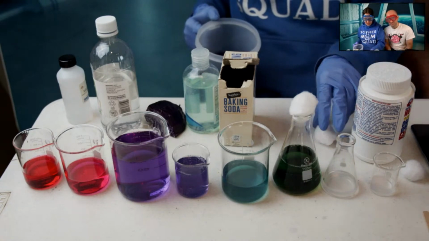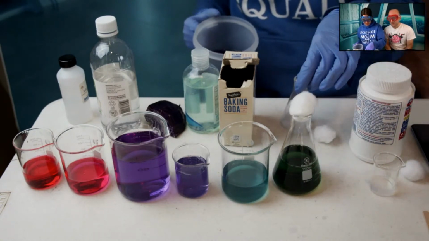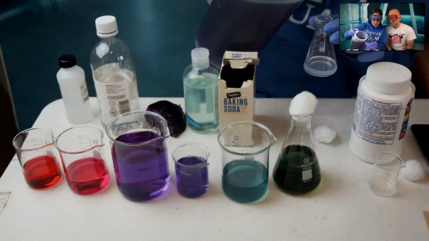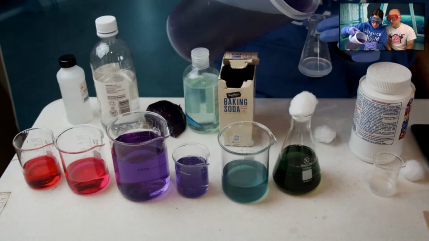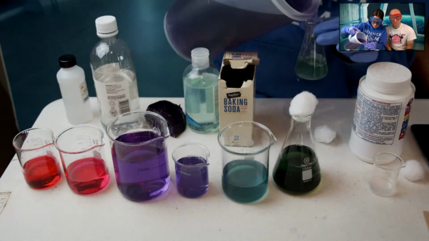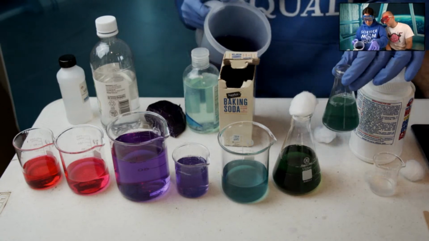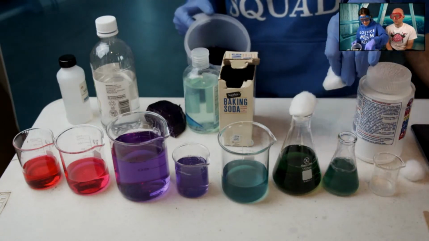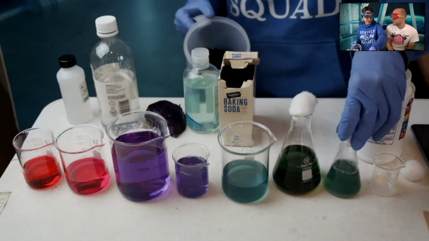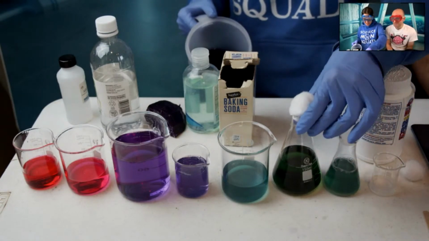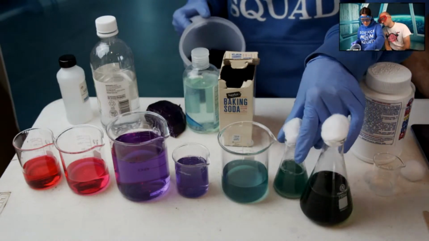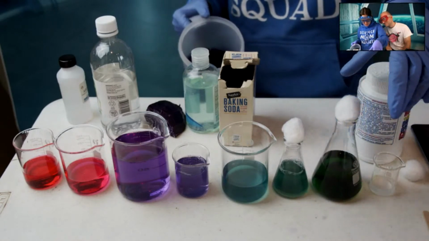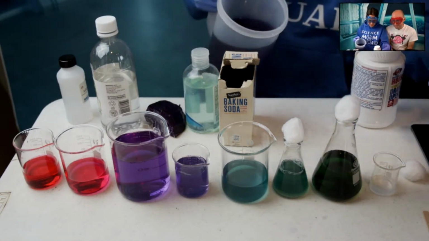Next, we have bleach. So this is the bleach, like Clorox bleach that people clean with. Is it going to be acidic or basic? I don't even know. Oh, I do now. I knew it was going to be basic. Now you know it's a base. And this one looks to be not quite as strong as our ammonia, so I'm going to switch those around. I agree.